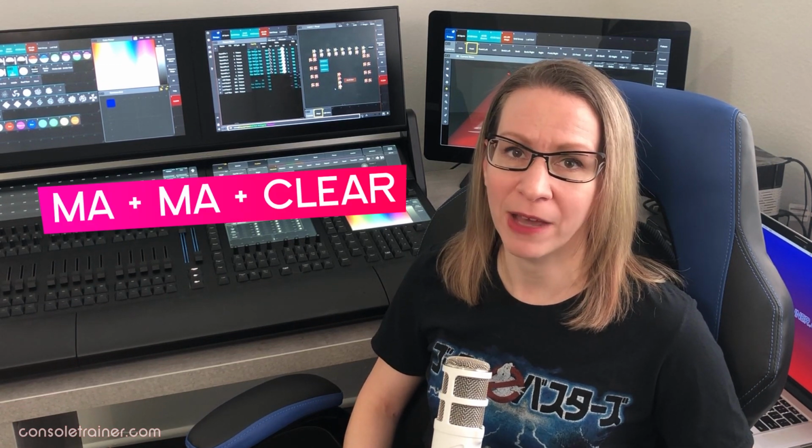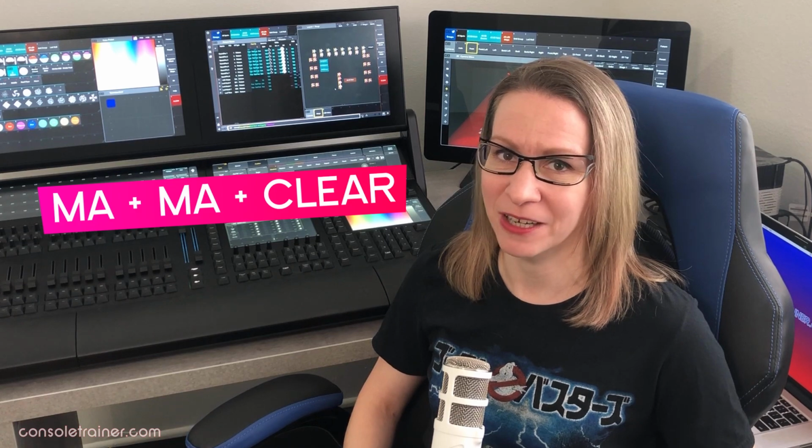Because there are so many configurable colors here, you might end up with some rainbow vomit looking action. And if you do, don't worry, there's a keyboard shortcut that'll get you back to the default color theme. That shortcut is hold down both MA keys and press clear.